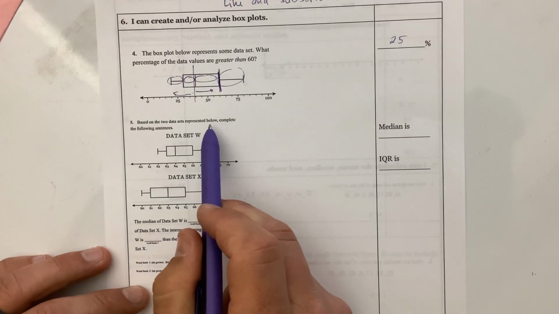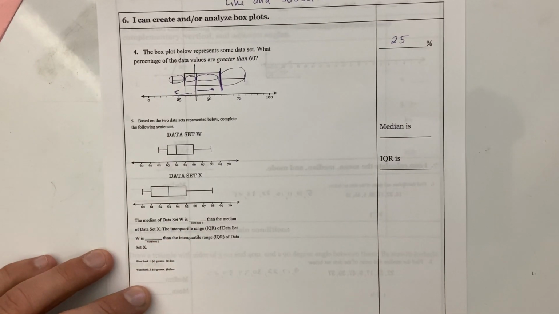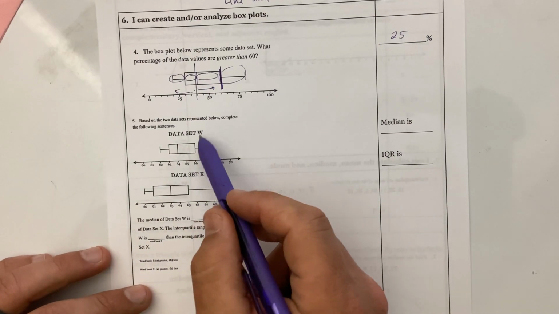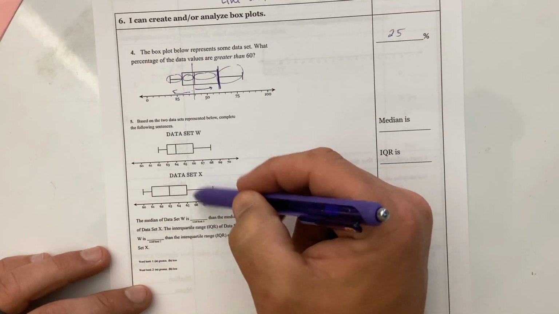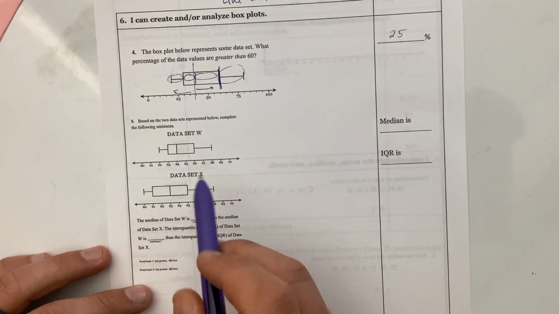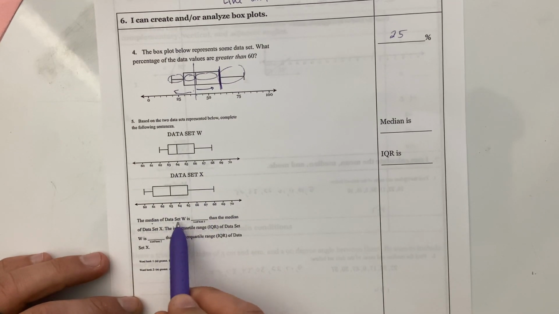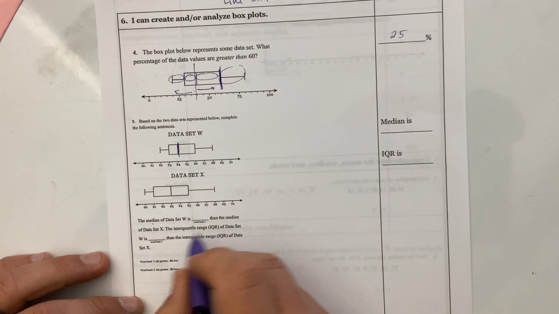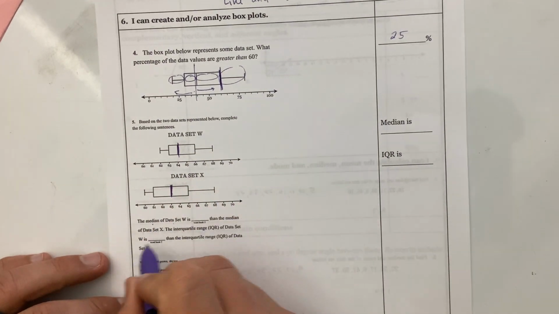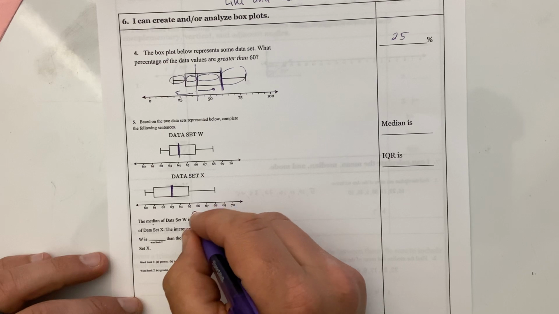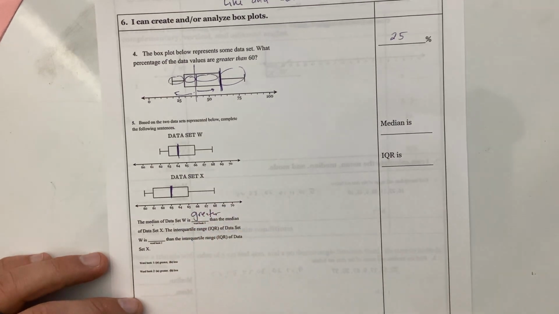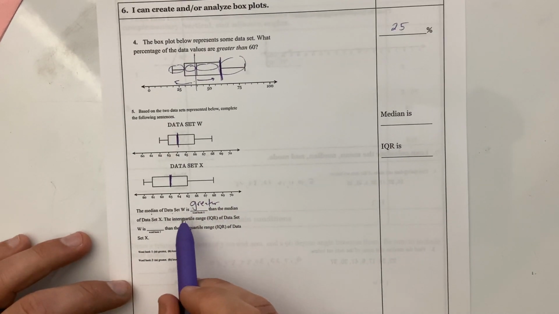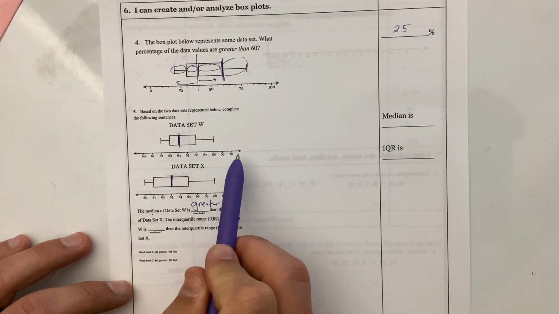Based on the two data sets represented below, complete the following sentences. Here's data set W, data set X. Notice they're on the same number line, right? So we can compare them directly. The median of data set W, that's right here, is blank the median of data set X. Well, it's greater than, because it's farther up the number line, right?